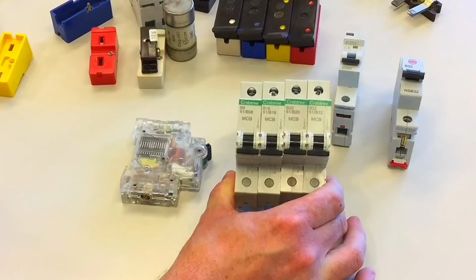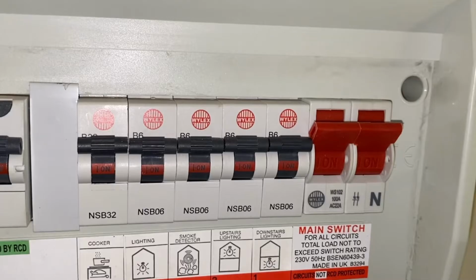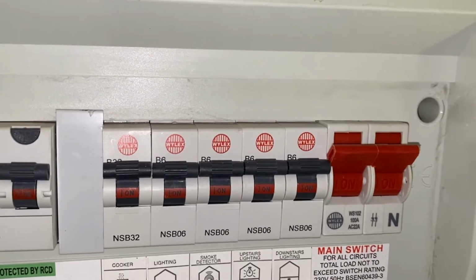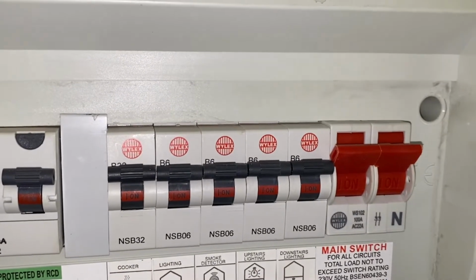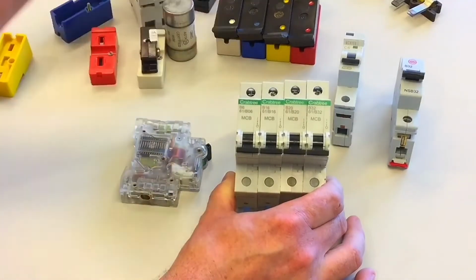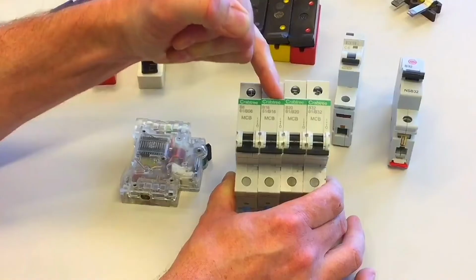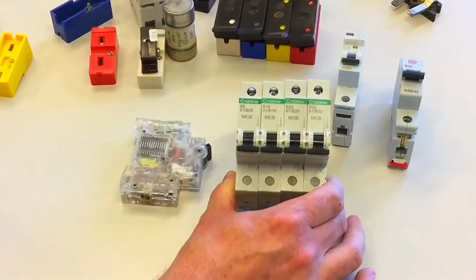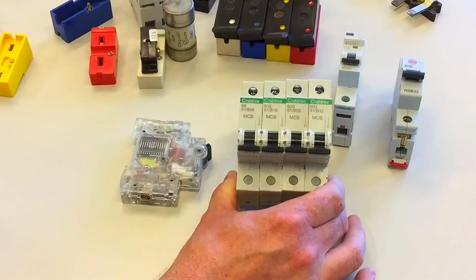So looking at the BS EN 60898 circuit breaker, we tend to have a love affair with these in the electrical industry. Many advantages to use them, one or two disadvantages. The circuit breakers themselves run slightly different amp ratings. So we don't have a 5, we have a 6, 16, 20 and 32, very similar to what we saw before with the 5, 15, 20 and 30 for all other devices.